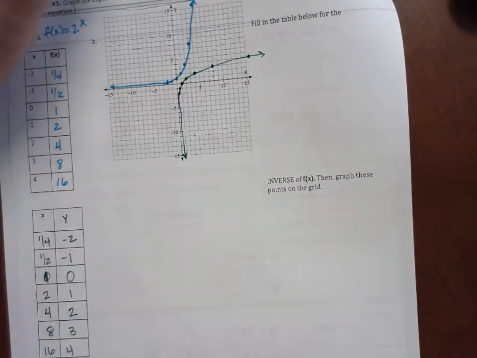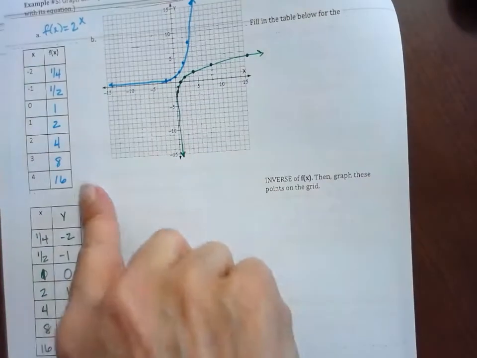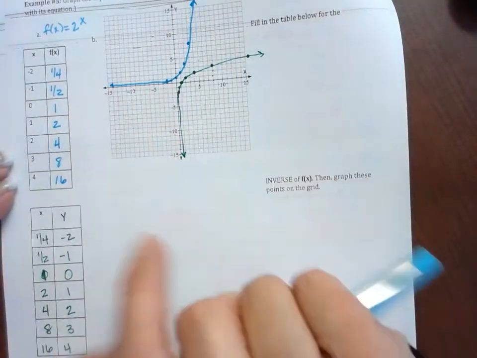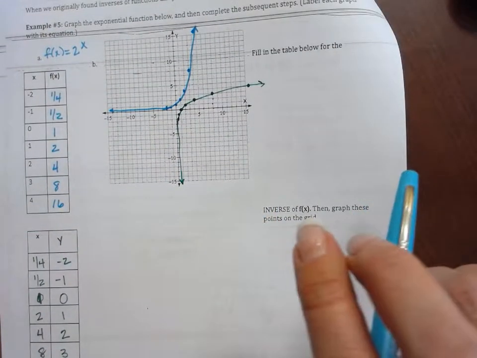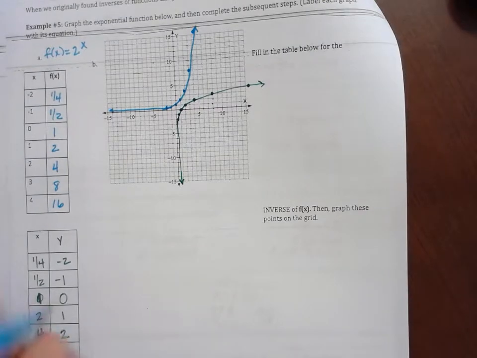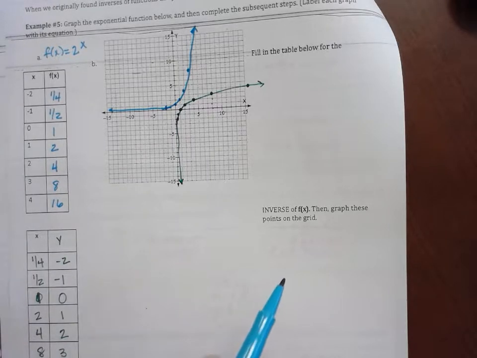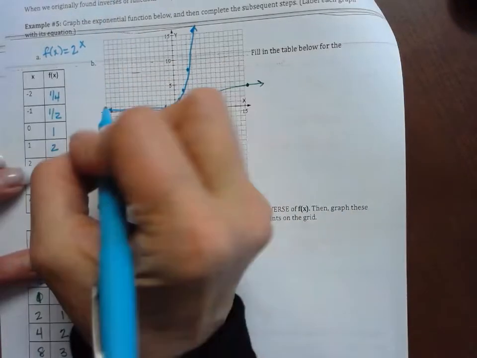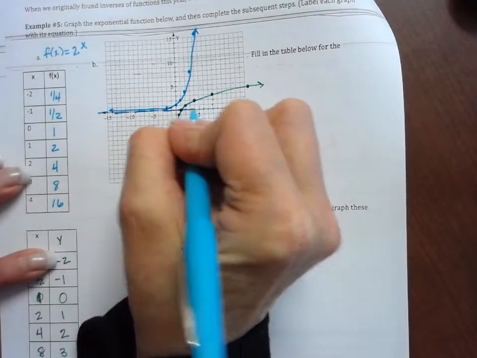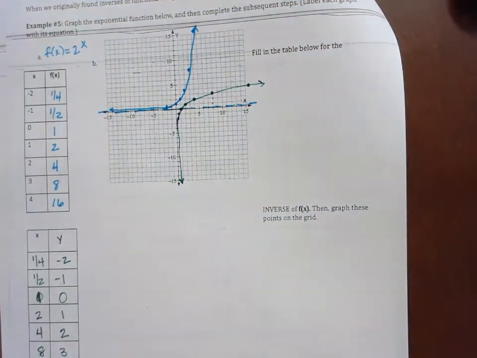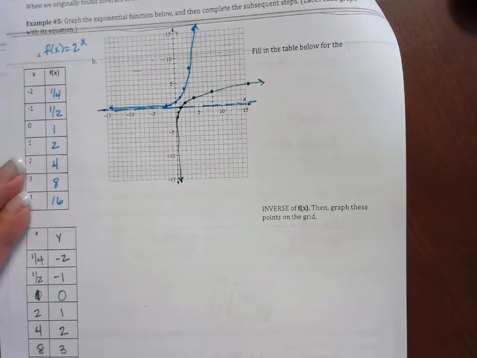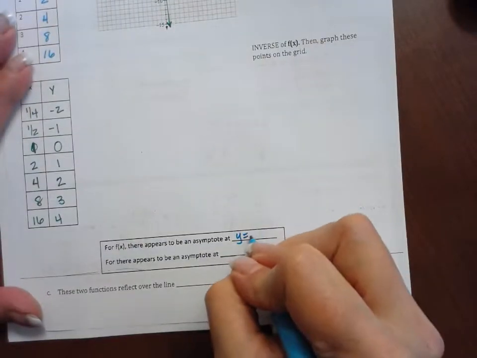Okay, perfect. Now, on my f of x, my blue one, where is my asymptote at? What is the asymptote? Beautiful name. Yeah, it's at y = 0, because that's the barrier, that's like the wall that it's going to come up to, but it's never going to quite touch 0. So my asymptote's at y = 0.